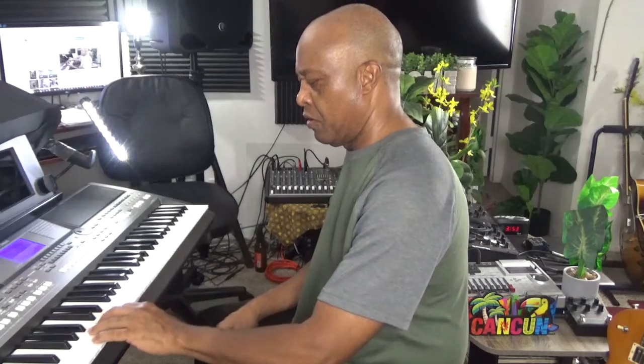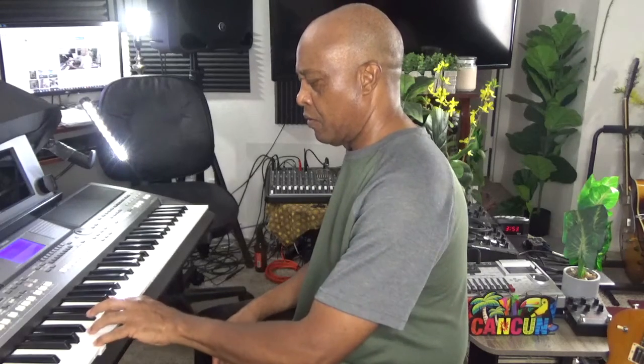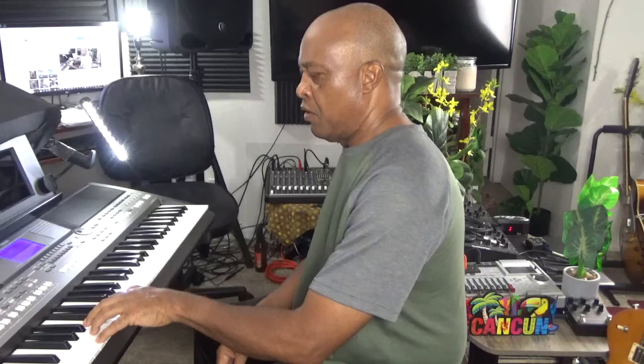So when I move from C major 6 to A dominant 7 flat 9, now I'm playing A dominant 7 flat 9 in the context of the A major scale.